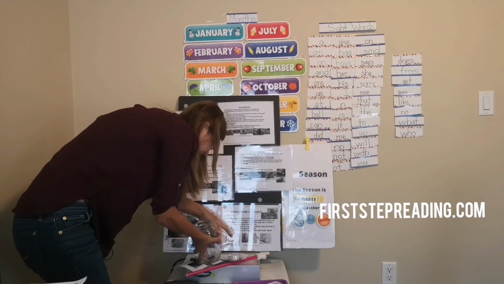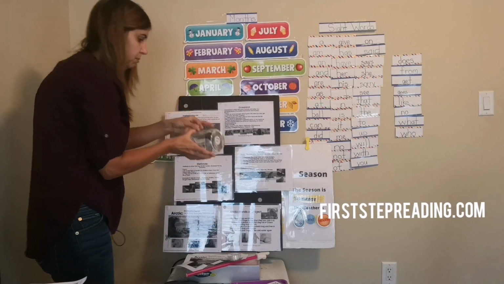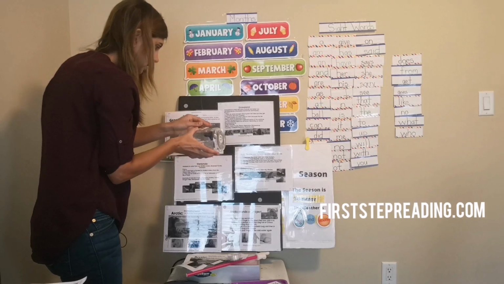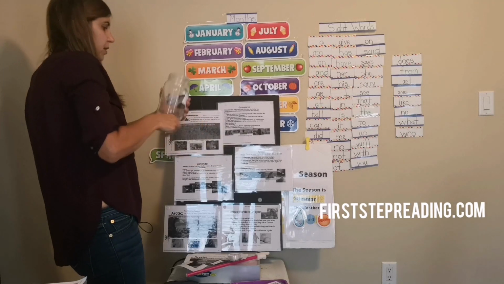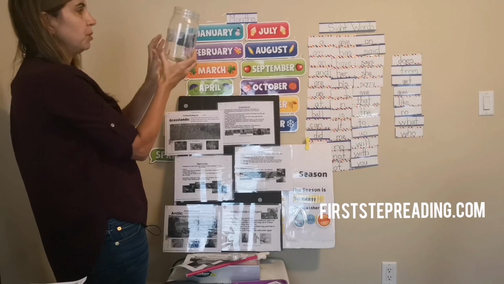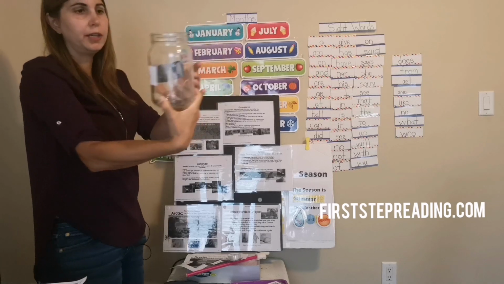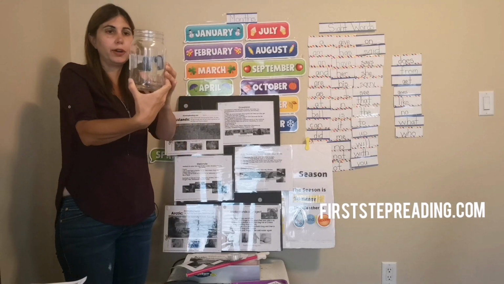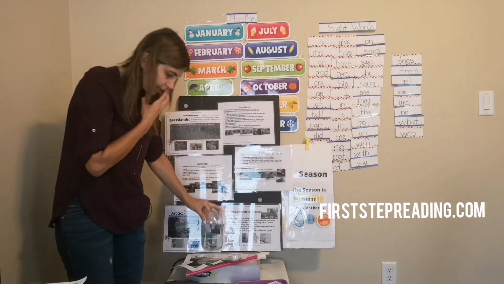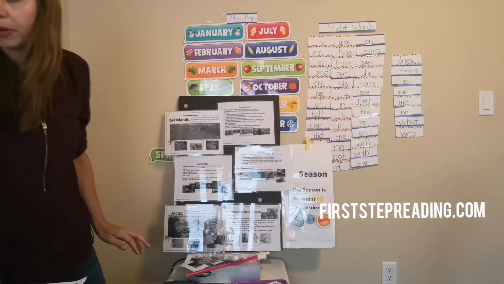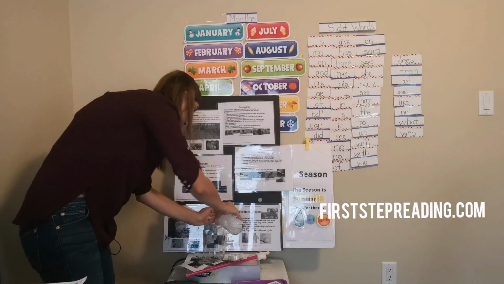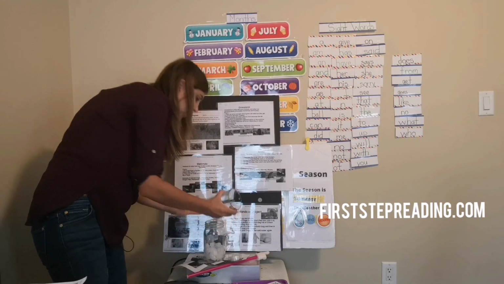So I have some animals. Oop, there was water in my jar. So there's a polar bear, a walrus, and a penguin in my jar. See? Next step, I'm going to put ice, right? Because in the Arctic it is very cold.